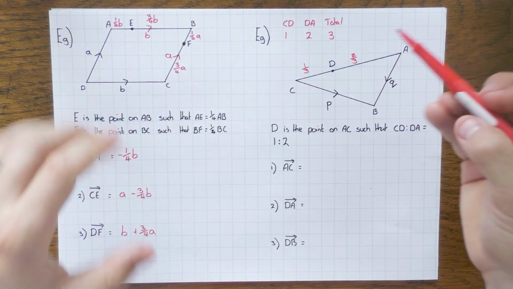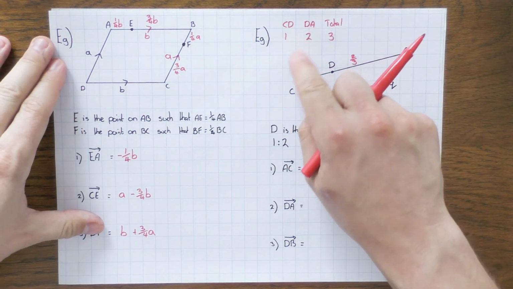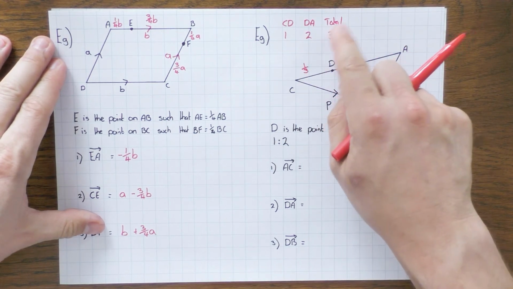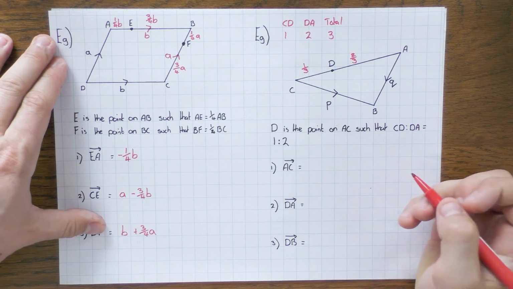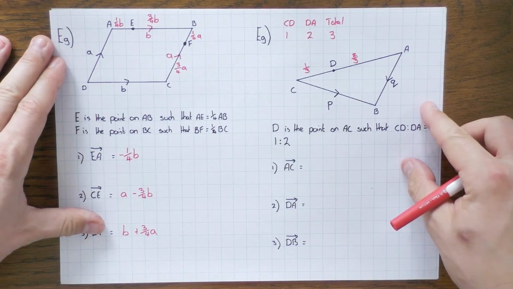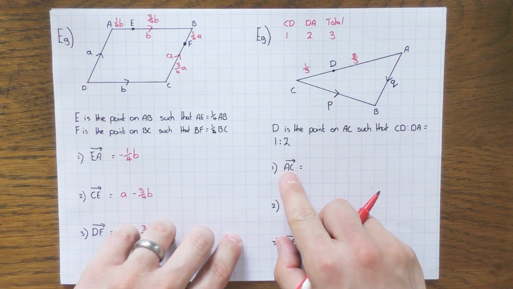Okay, so what some people will do is ignore the total and go, oh, that's a half, it must be a midpoint. Be careful, draw a table, that's 1/3, that's 2/3. So that's the first thing to be careful of when dealing with ratio. Okay, let's answer some questions.